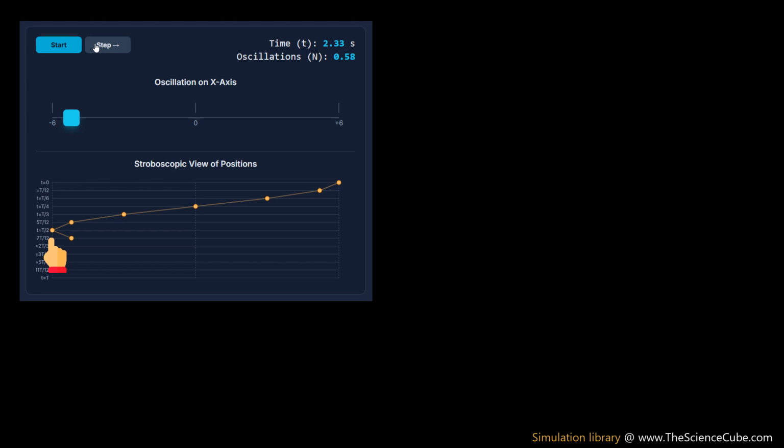And we see at t equal to 3 seconds, it is at 0 meter or back at the equilibrium position. And at t equal to 4 seconds, it is at x equal to plus 6 meters, again completing one full oscillation. And so you get a graph like this.